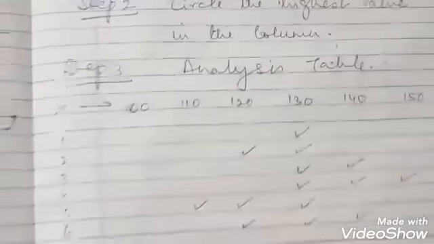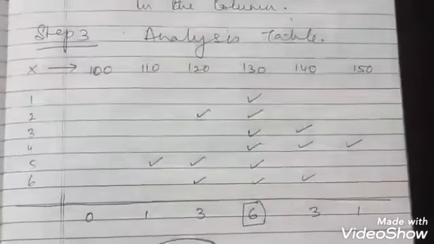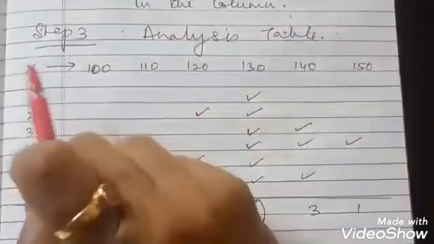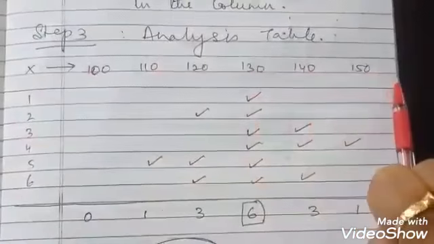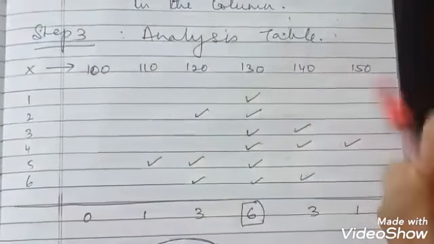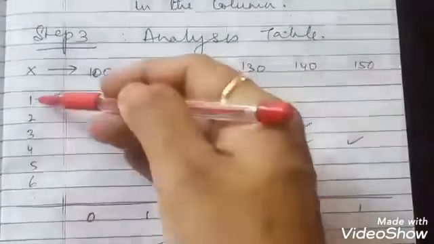The third step what I do is I make the analysis table. Now how do we make the analysis table? Very simple, listen carefully. If you see our x was 100, 110, 120, ये ऐसे लिख लो, ऐसे ही लिखना है. कॉलम्स हमारे कितने हैं? 6 है, 1 to 6.